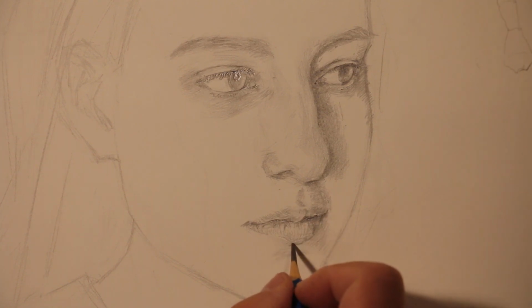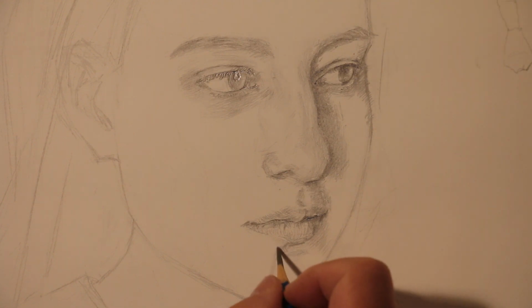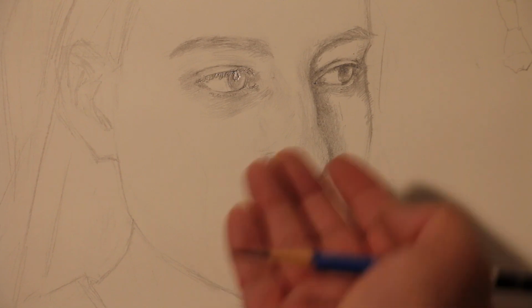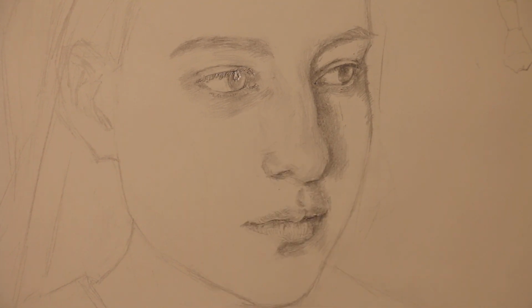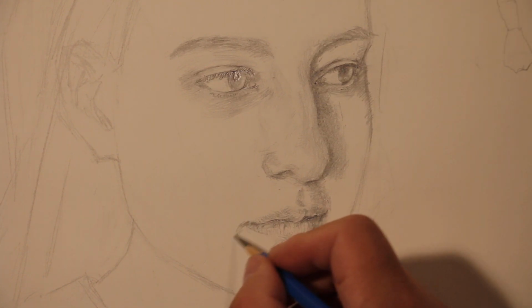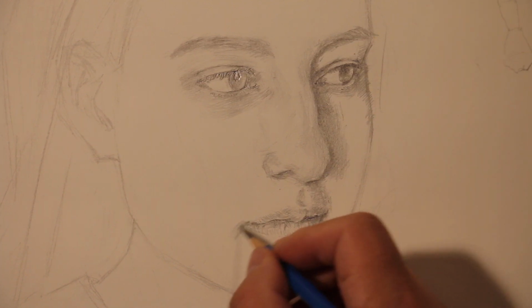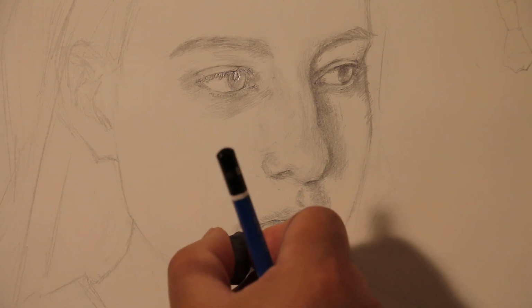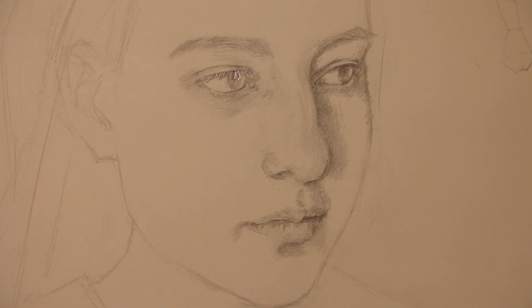Like I mentioned, I didn't record this part in this video. You can see the step under the mouth. Actually, it's very important. You can see how much the mouth sticks out. Okay.